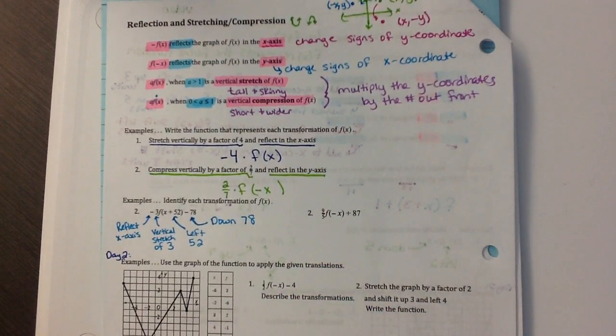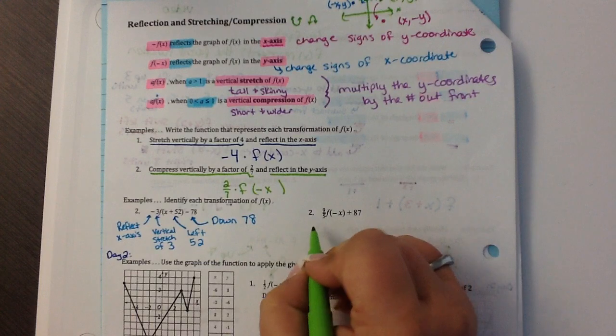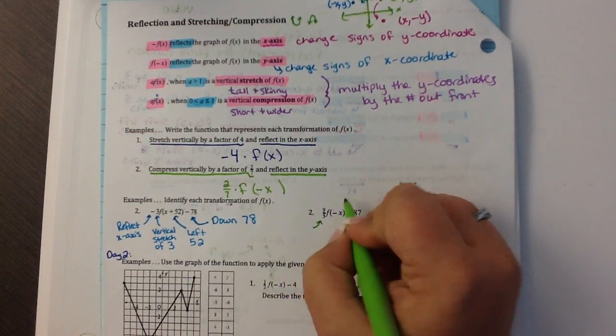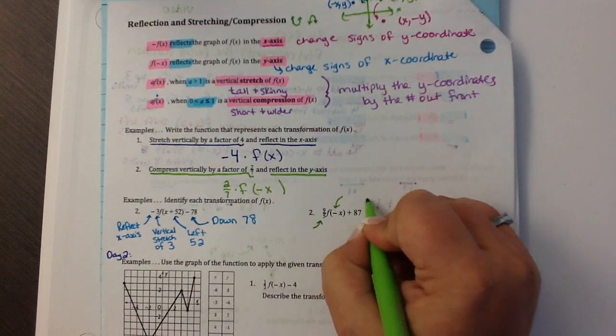Again, I think you should pause here and try to do this next one on your own. So go ahead and pause and try to do this one on your own.